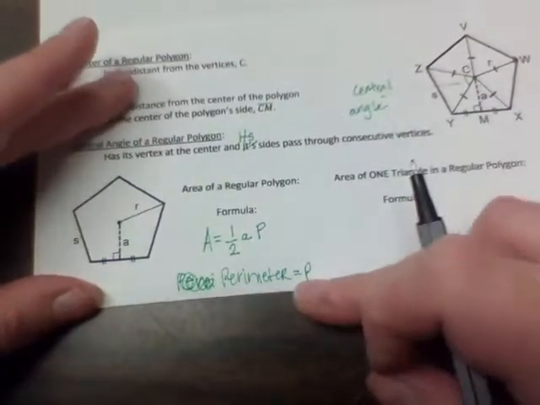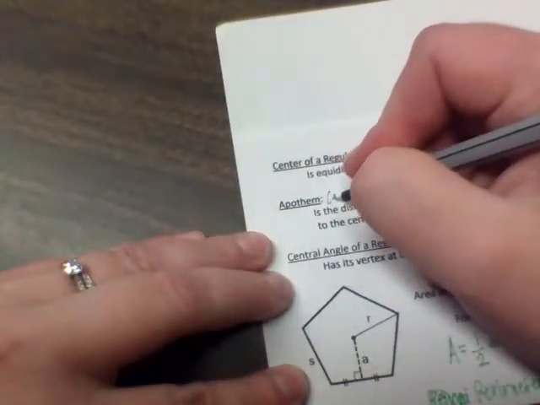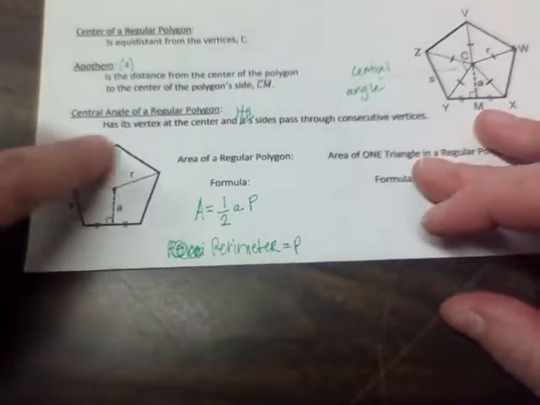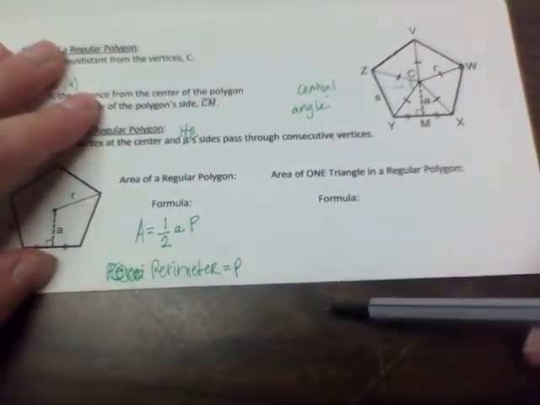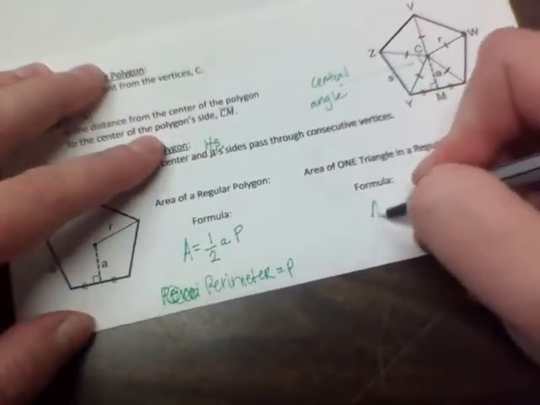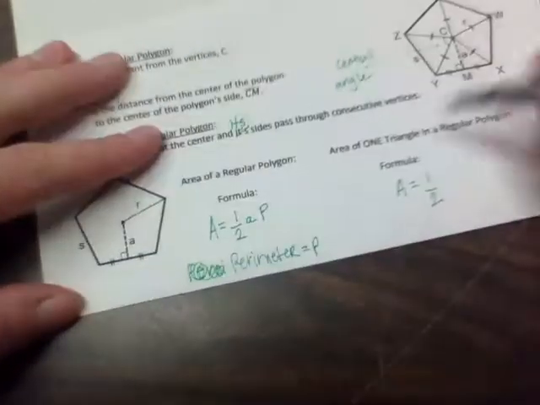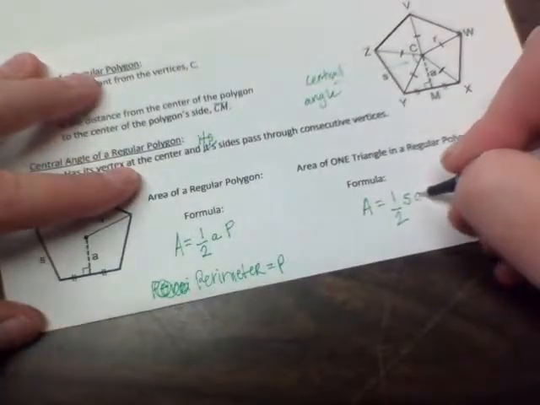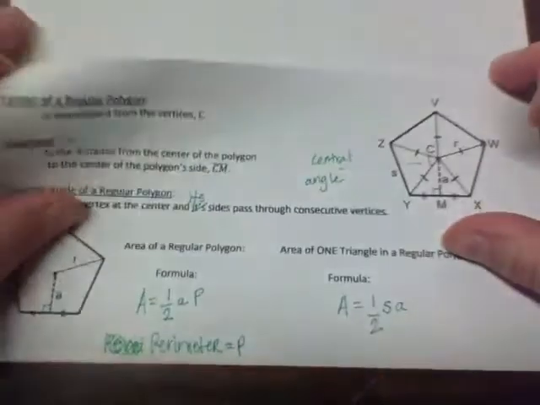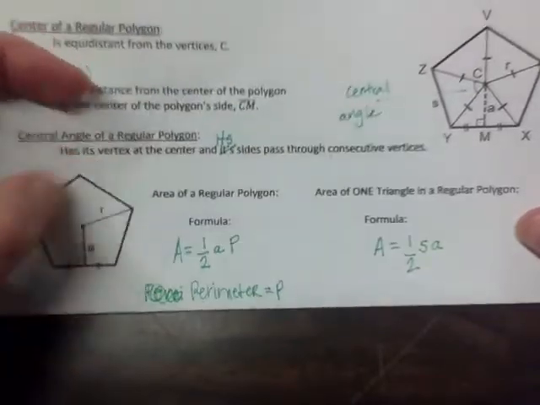Okay, and of course, in order to get your perimeter, you're going to take S times the number of sides, so in this case, times 5. Then, to find the area of one triangle, because that's actually how you're doing it in each of these, you're going to have a half base times height, but the base is your side length, and the height is your apothem. So if you ever need to figure that one out, you can then multiply by 5 or however many triangles there are in there.